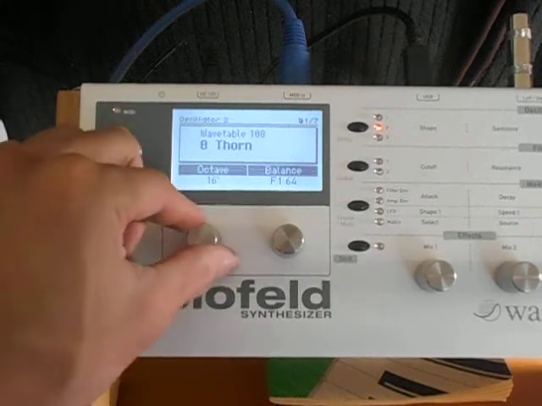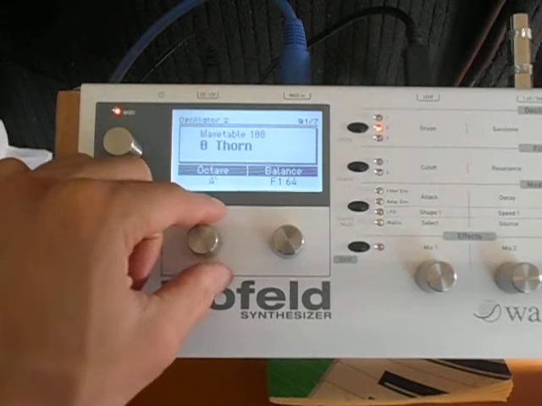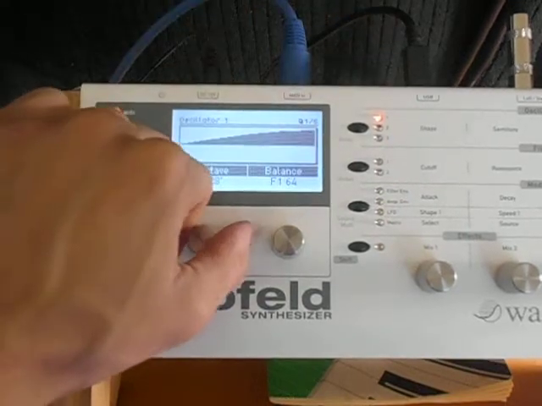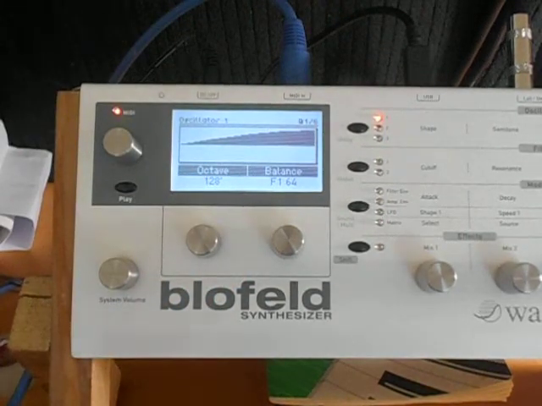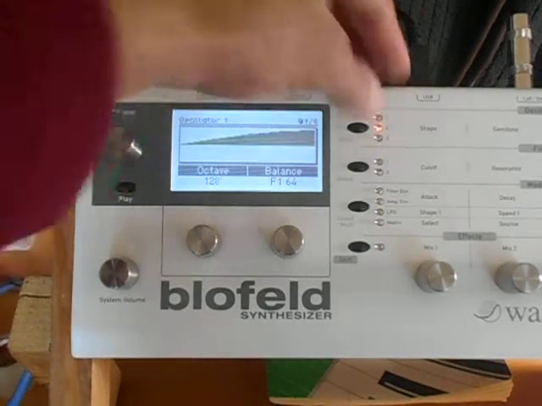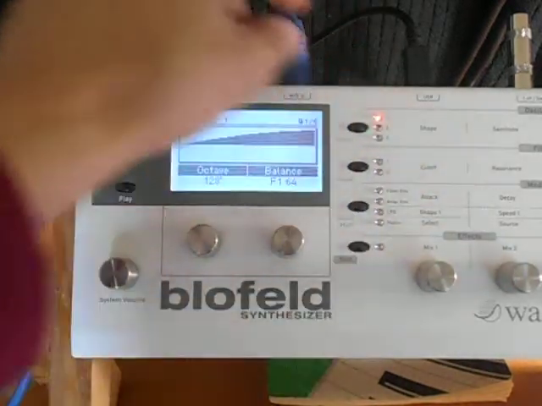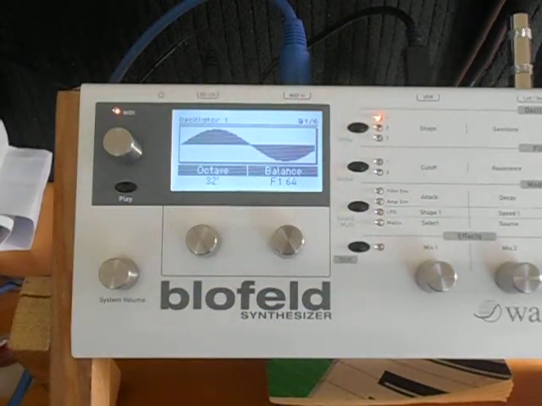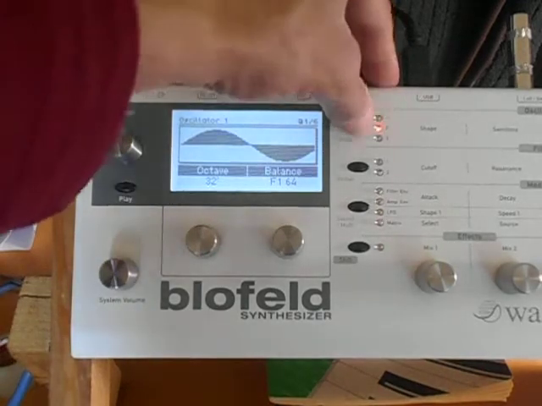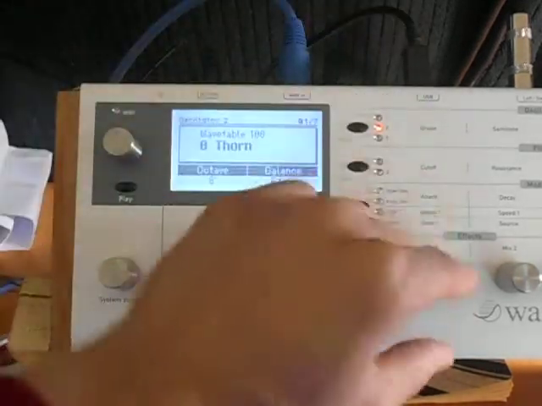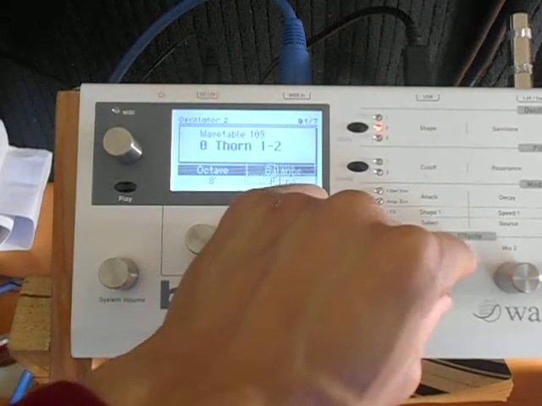So this is a custom oscillator. Now, let's turn to 1, 2.